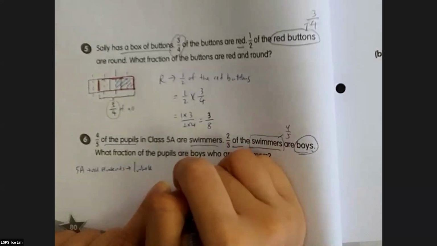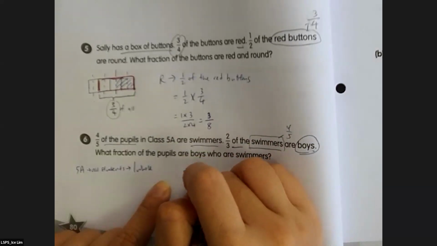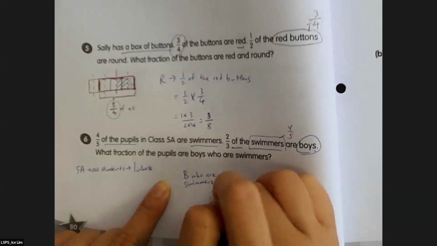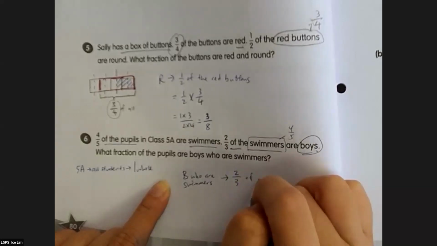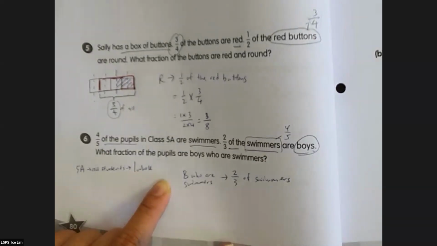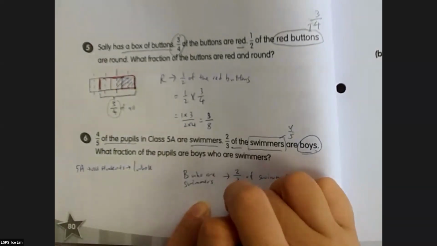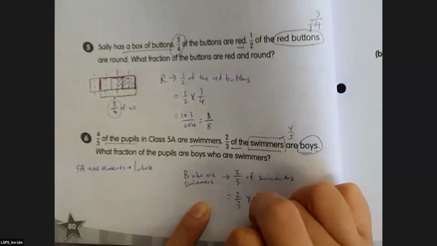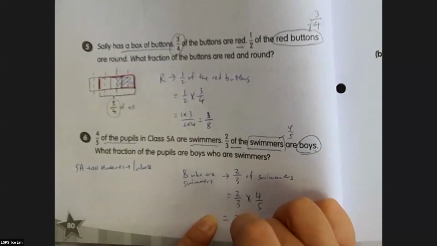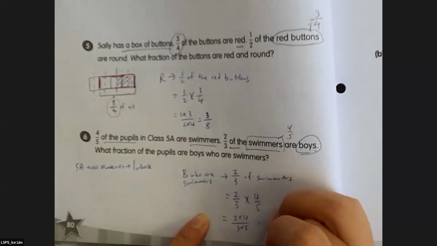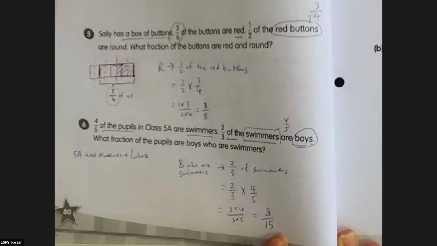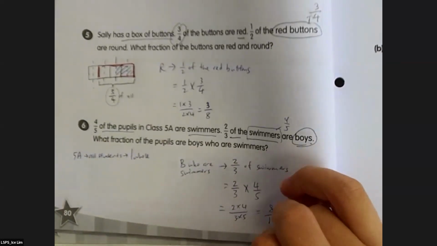You want to find out the boys who are swimmers. That's 2/3 of the swimmers, not all the pupils. There will be 2/3 times 4/5. I can do numerator times numerator, denominator times denominator. The answer will be 8 out of 15. And by this denominator of 15, we understand this is of all pupils.